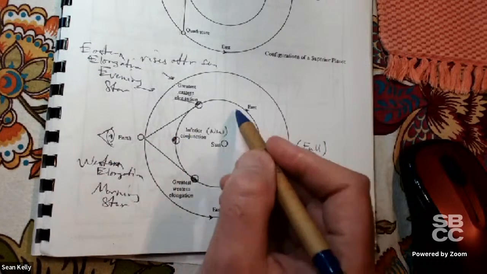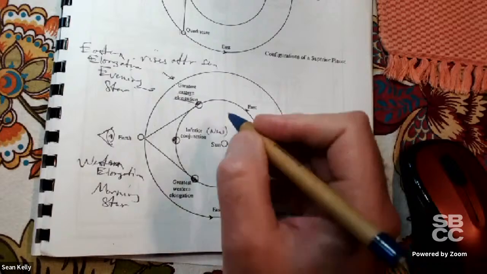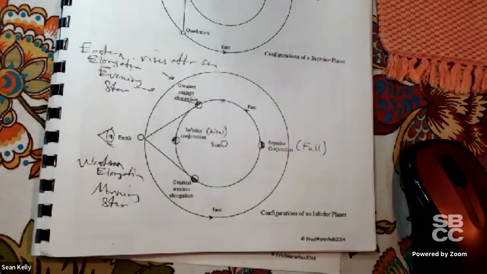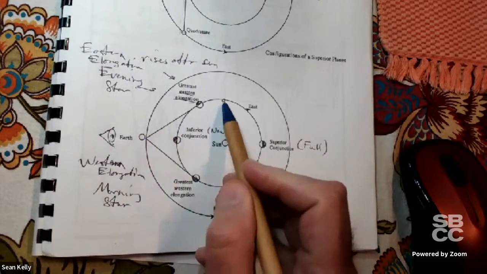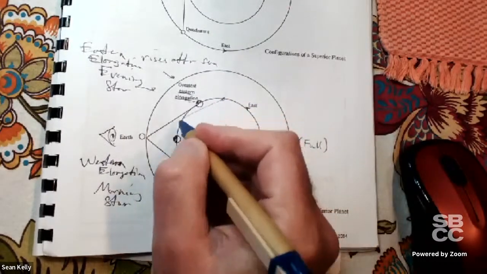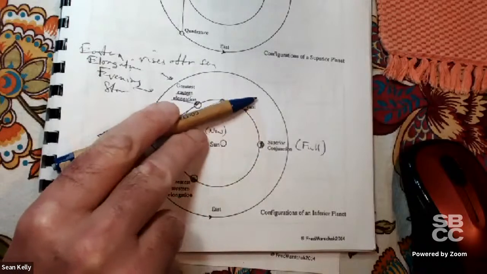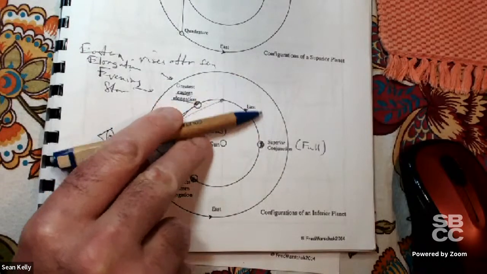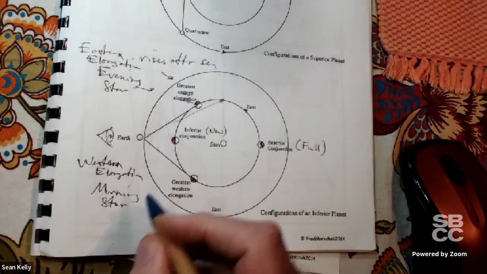So as Mercury and Venus go around the sun, you might think that the place where they are furthest away from the sun would be right here. You might think that, right? Because that makes a right angle. But it turns out if you draw a line to that point from the Earth, you realize that that's not really the best place. The place that is furthest away from the sun, or furthest angle away from the sun, is this point right here. So this is a special point.